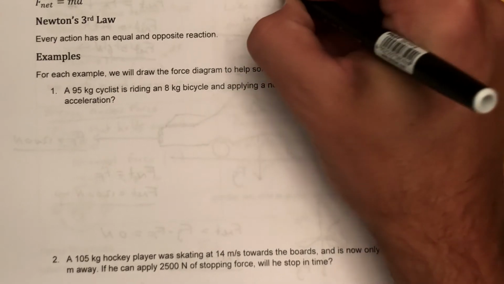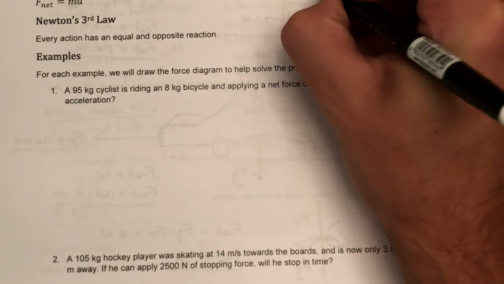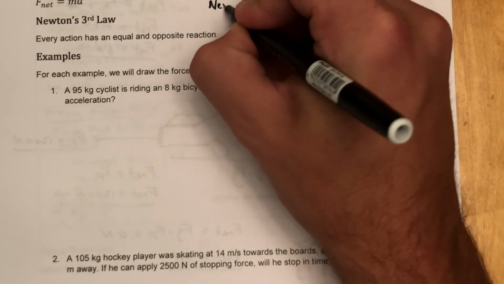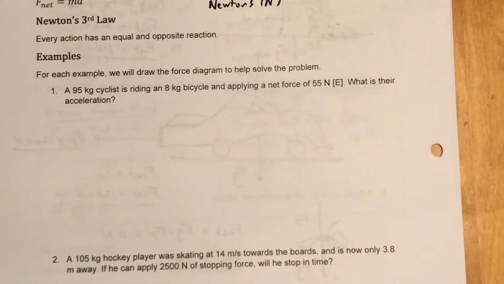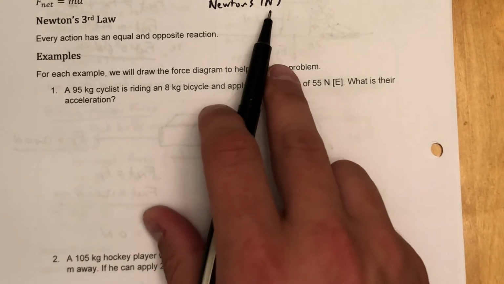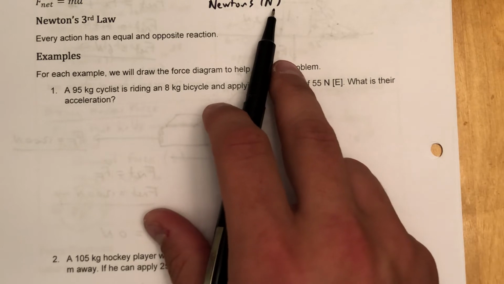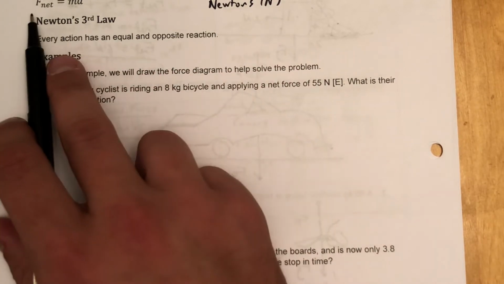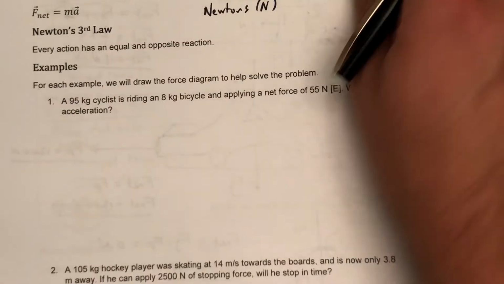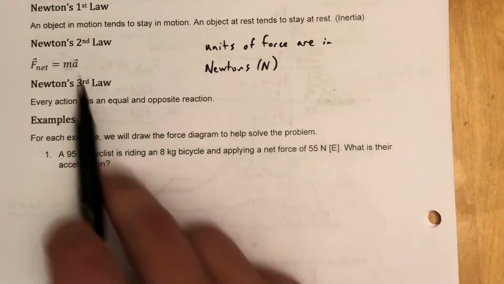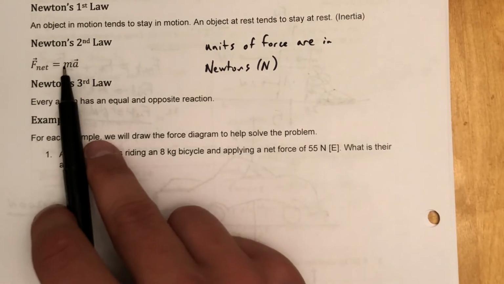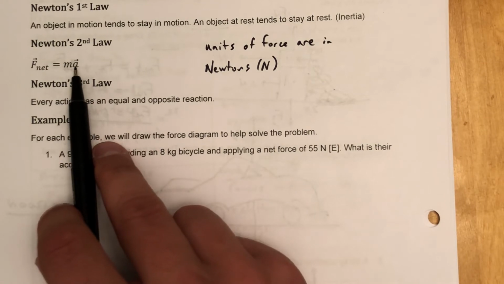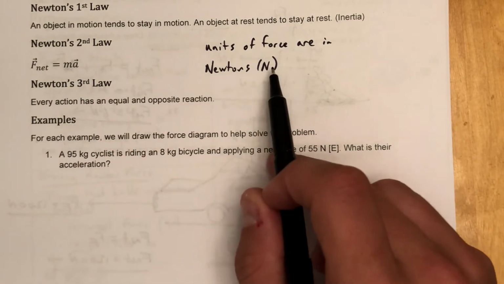Units of force are in newtons. We did talk about this one of the first days of school, I believe, too. Newtons, N. And you could really figure out, well, what in fact is a Newton? Well, if force is equal to mass times acceleration, and this is a Newton, well, Newtons would also be kilograms times meters per second squared. So that is what a Newton is.